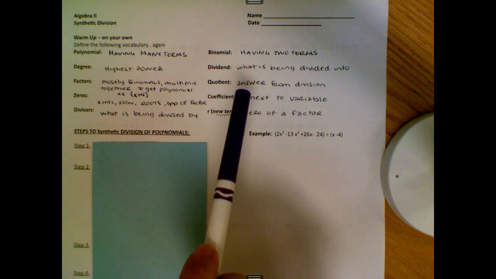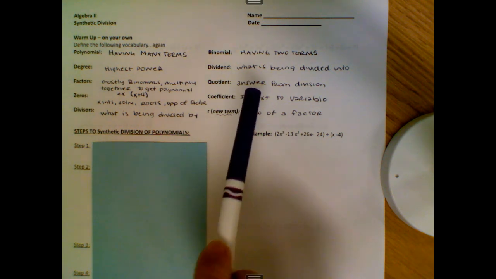Example, parenthesis x plus 4 parenthesis. Zeros we've talked about so many times now. Zeros are x-intercepts, solutions, roots. They are opposites of factors. Quotient is in a division problem again, and it's the answer of a division problem. Coefficient is the number next to a variable. Divisor is what is being divided by. And R, we're going to call something R now, and that's going to be a zero of a factor. So a zero, an x-intercept, a root, we're calling it R in the steps of synthetic division.